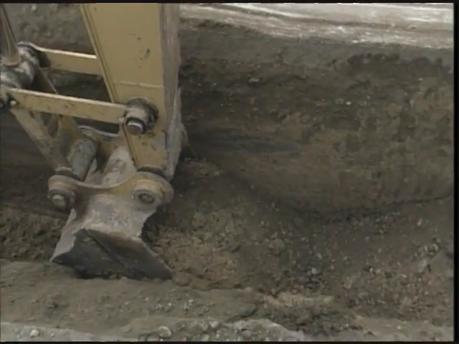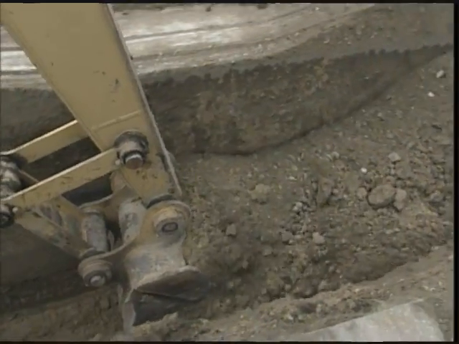There are specific local and federal regulations that contain specific guidelines for sloping, shoring, and shielding.